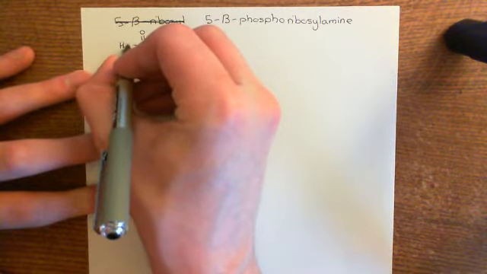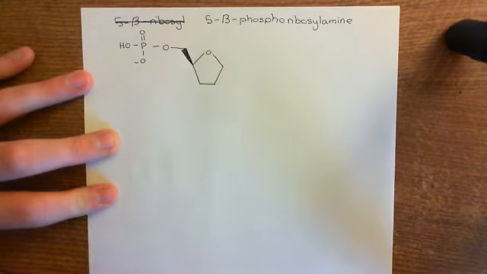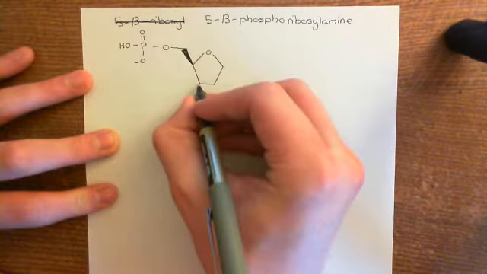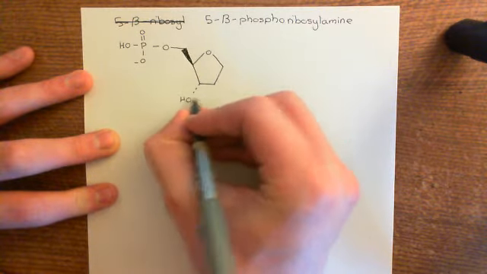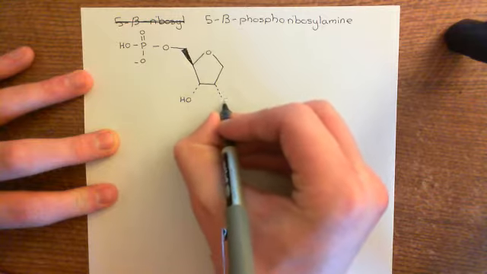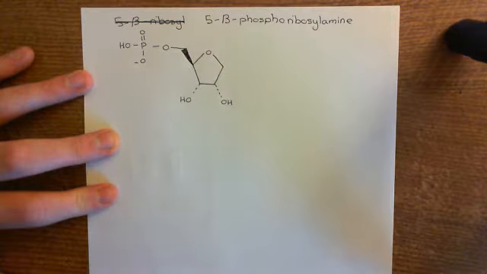We'll leave that there, basically. Okay, so that hasn't changed at all from alpha phosphoribosyl pyrophosphate. Okay, and then off this third carbon, everything still remains the same. This alcohol group goes back into the page away from us, and off the second carbon this alcohol group goes back into the page away from us.